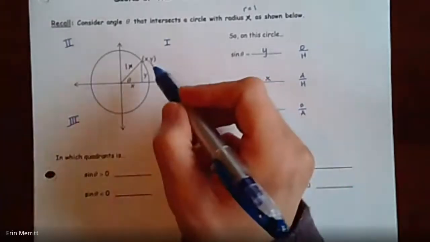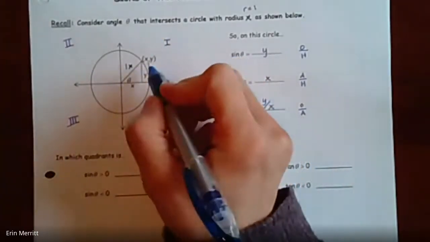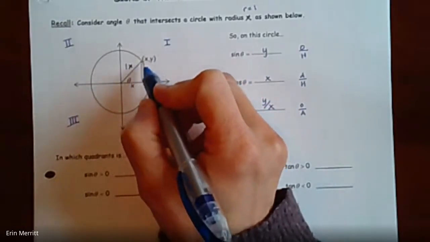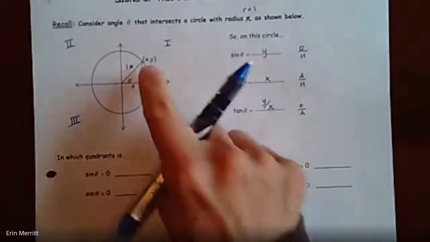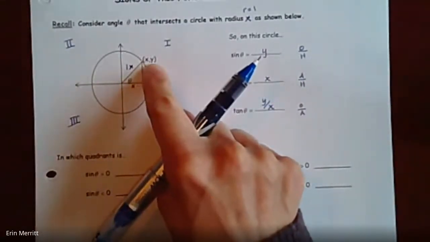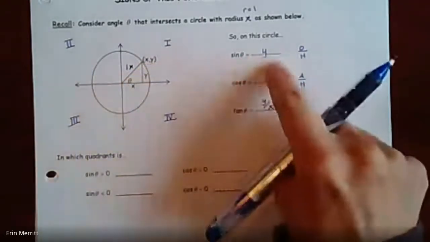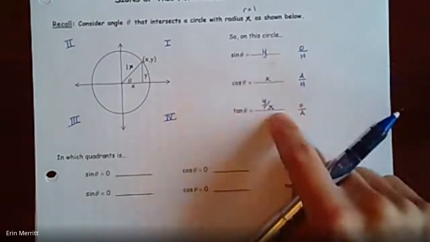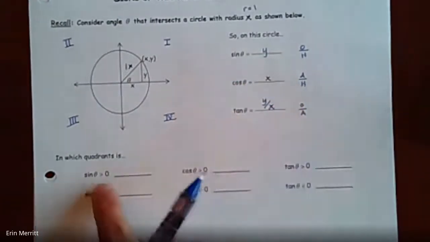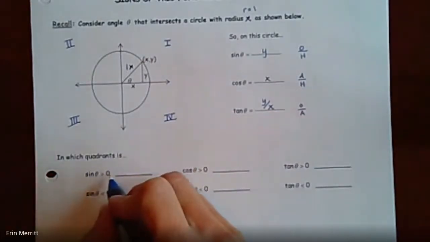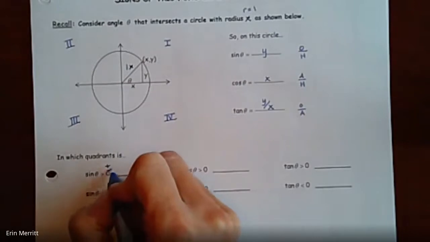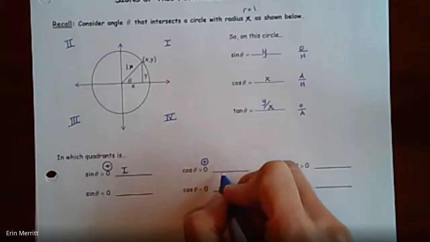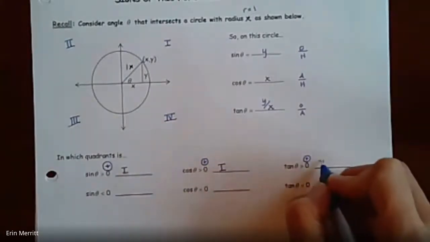All right. So if we are in quadrant 1, any point over in quadrant 1 would be positive x, positive y. Like you go over 1/2 and then up radical 3 or something. So the whole point is x is positive, y is positive, which means cosine will be positive in quadrant 1. So will sine. So would the quotient of two positive values. So down here, where is sine greater than 0, or positive? Well, in quadrant 1. Cosine is also positive in quadrant 1. Tangent is also positive in quadrant 1.